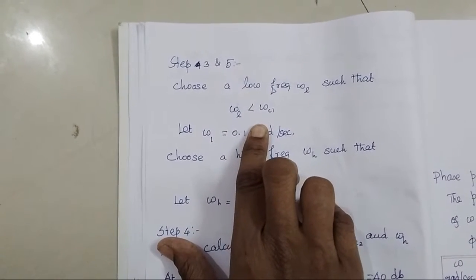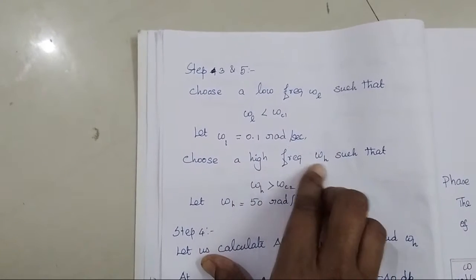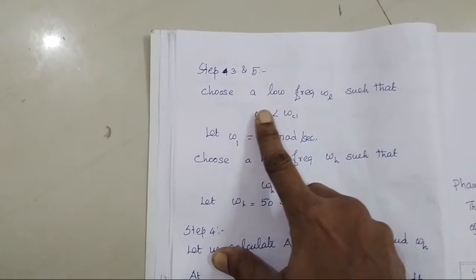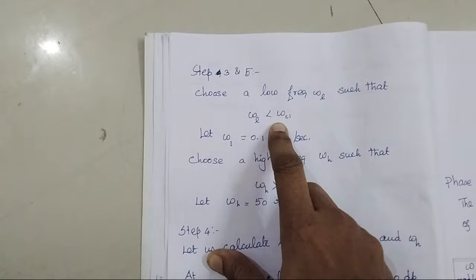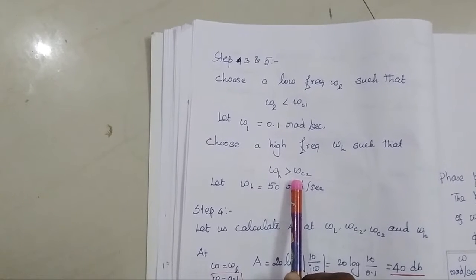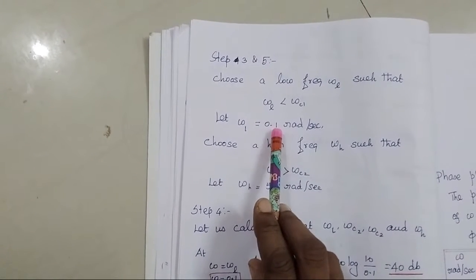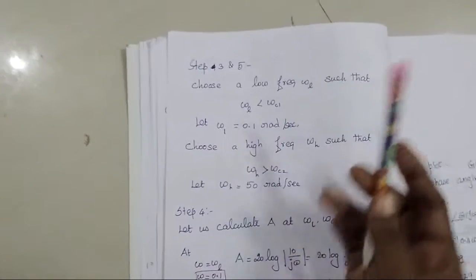In steps number 3 and 5, we have to find the low frequency omega L and high frequency omega H. The low frequency should be lesser than the first corner frequency and the high frequency should be greater than the second corner frequency. Accordingly, we choose 0.1 radian per second. Why?